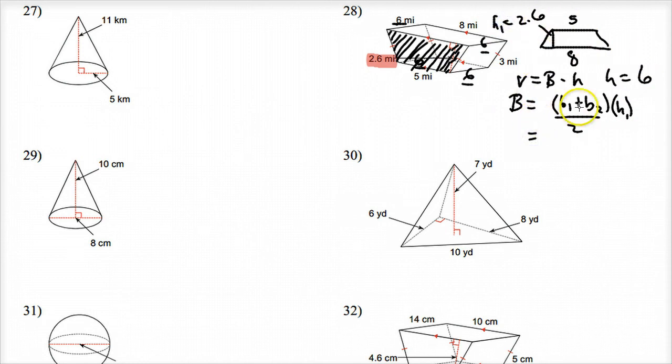And then the area of this base, B1 and B2, so that's 5 plus 8 divided by 2, and then the height for the trapezoid is 2.6. And then all I need to do to find volume is take that times the height. So I'm going to plug in the height, and then I'm done. So we got 13 divided by 2 times 2.6 times 6, and then you got the volume. Piece of cake.